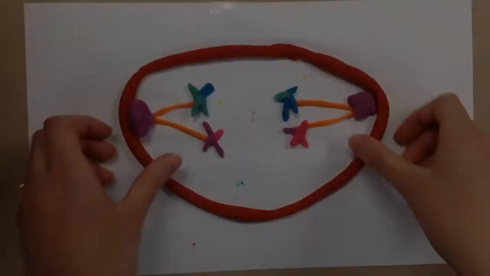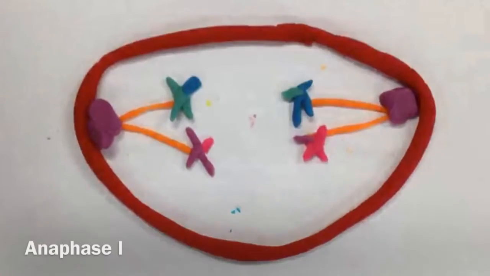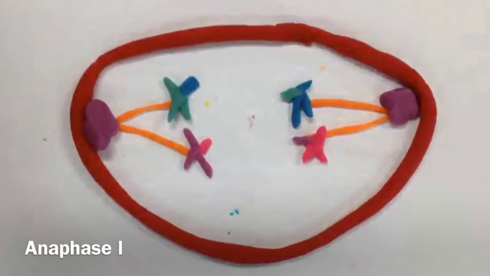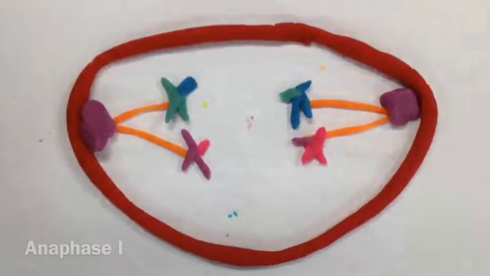Anaphase 1 involves the centrioles using the spindle fibers to separate the homologous pairs to the opposite poles of the cell, but the sister chromatids are still attached.